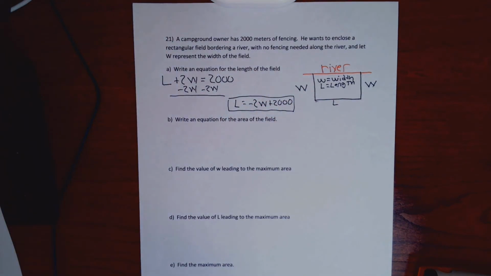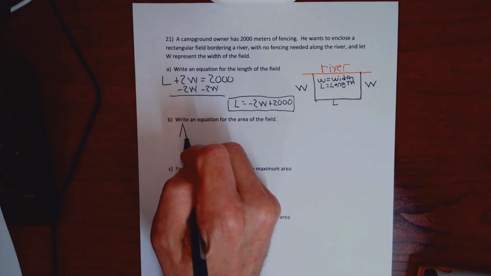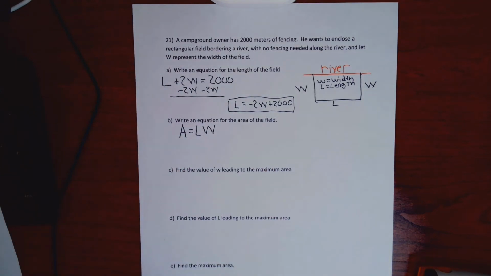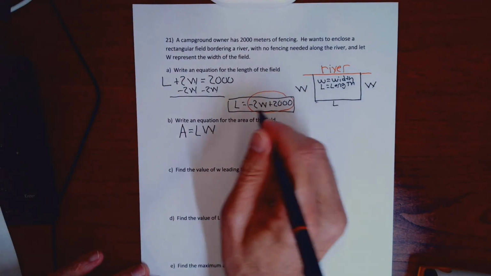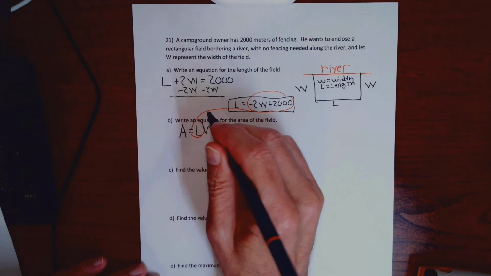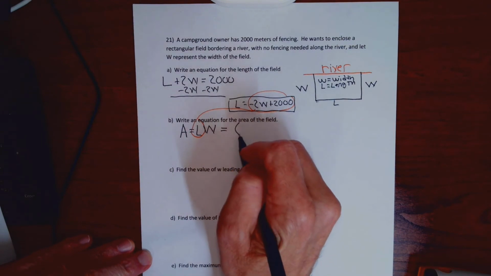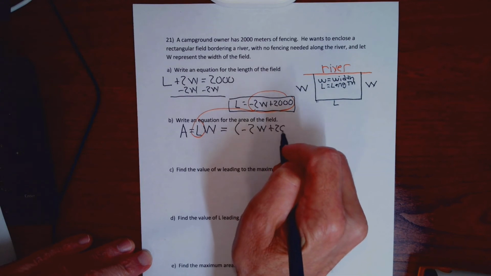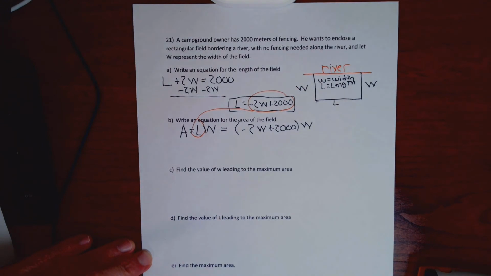I want to maximize the area of this region, so I need an area equation. This region's a rectangle, and every rectangle has an area equation of length times width. That's not going to be suitable in order to get my answer, so I'm going to need to change the L from the length times width to what I know it equals for this problem. So I'm going to say area equals minus 2W plus 2,000 times W in order to get my area equation.